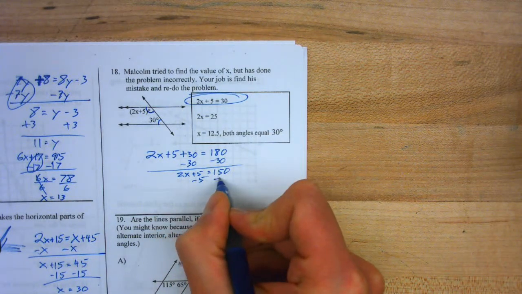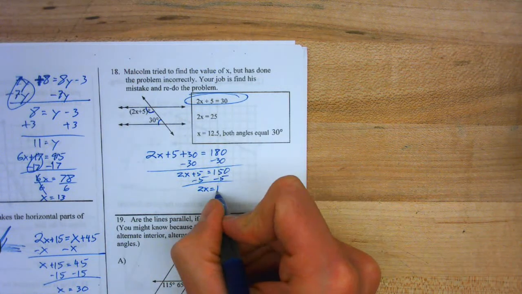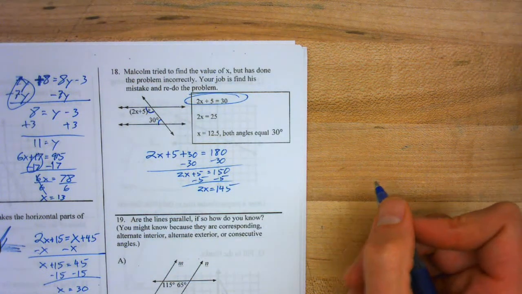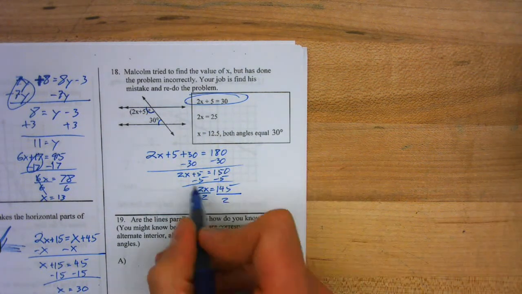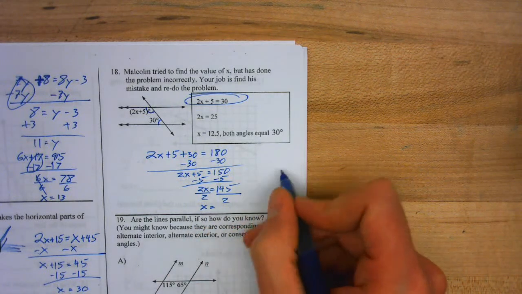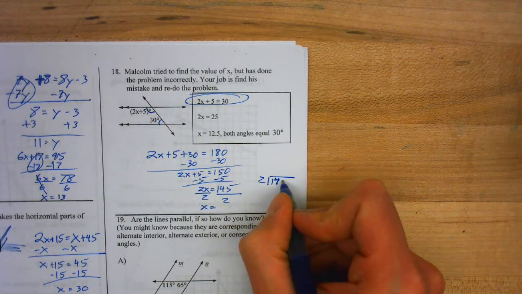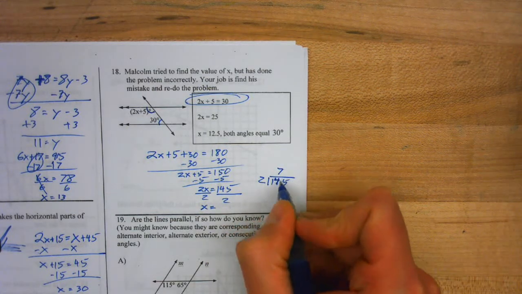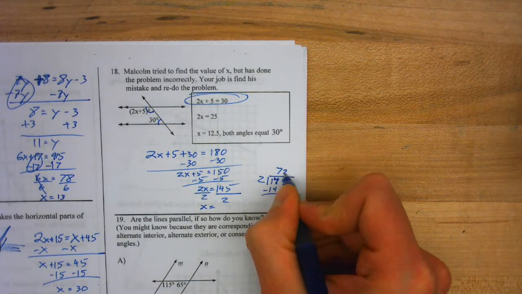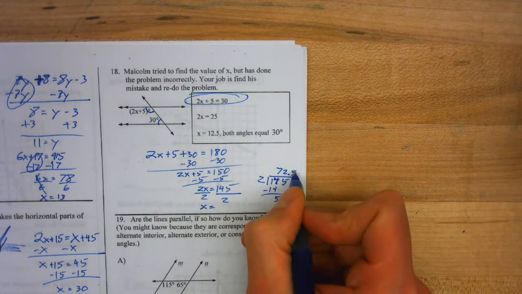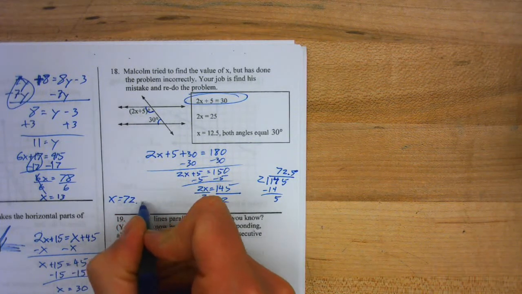Subtract another 5, and you have 2x equals 145, and then divide by 2, and that is x equals, well, that's not something I really want to do in my head. I probably could do it if I thought about it, but I might get it wrong. So we have 72.5 degrees. So x equals 72.5 degrees.